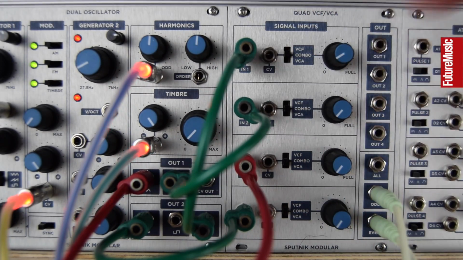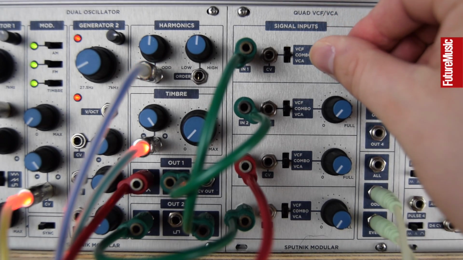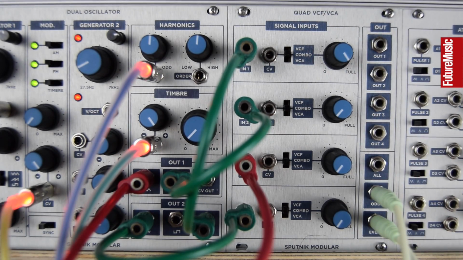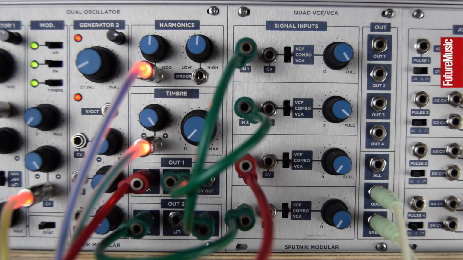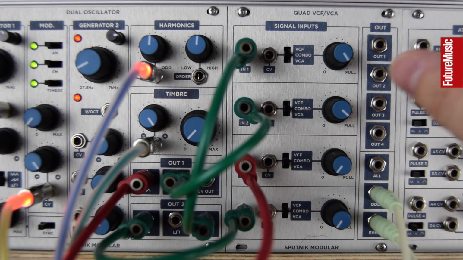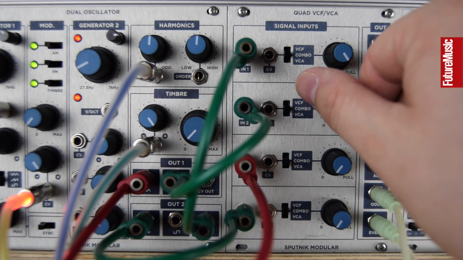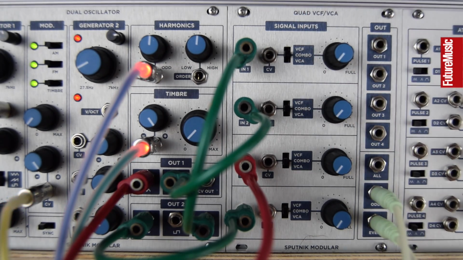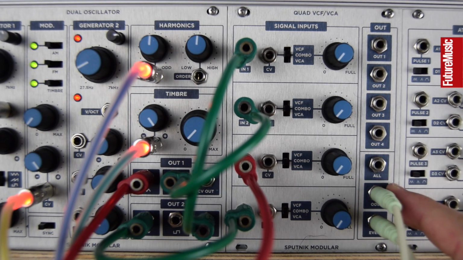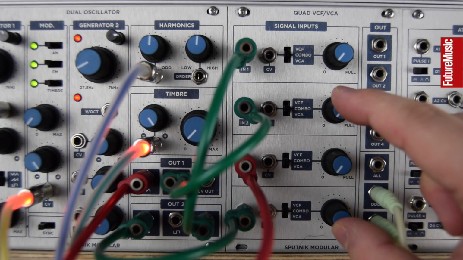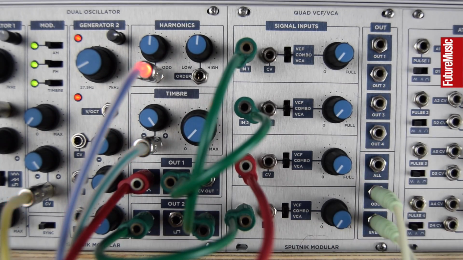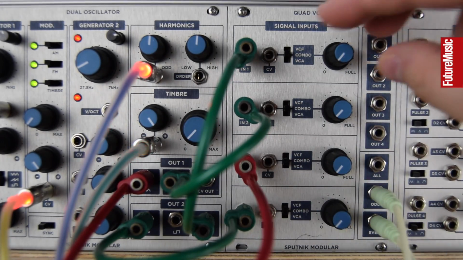Each output has its own manual control. And its own output. But we've got an all output and an odd and an even out. So I'm taking the odd channels, 1 and 3, and the even channels, 2 and 4, and panning these left and right for a stereo image. Here's the 4 ins.